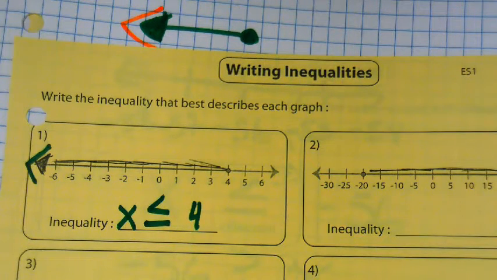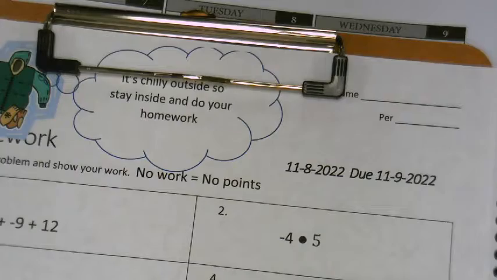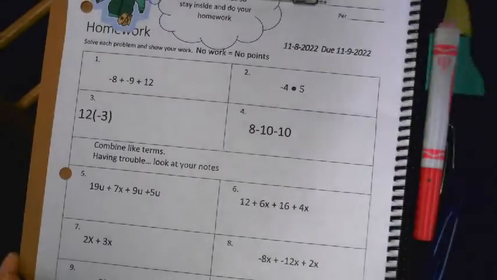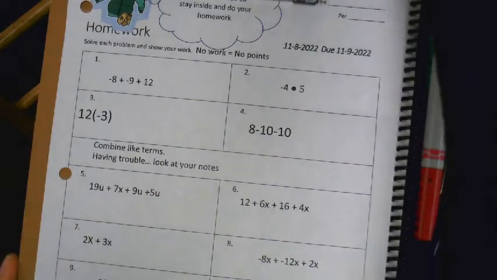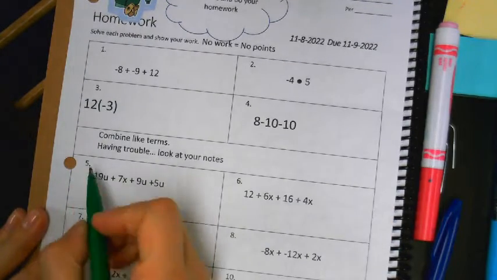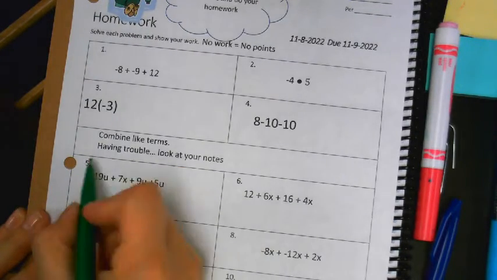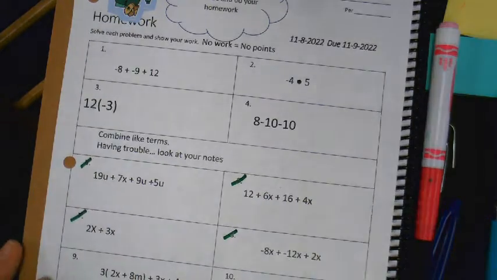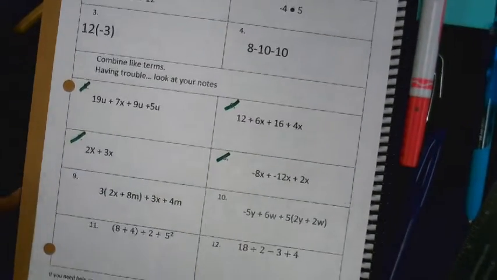All right, here we go. On your homework, do not cross out the problem, but you can just cross out the numbers 5, 6, 7, 8, not the problem.